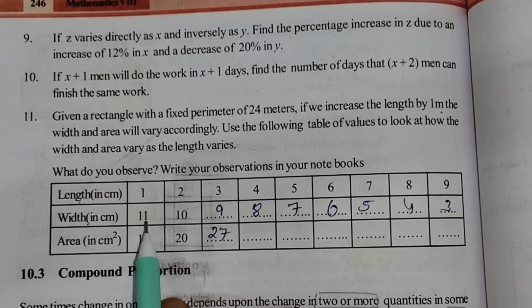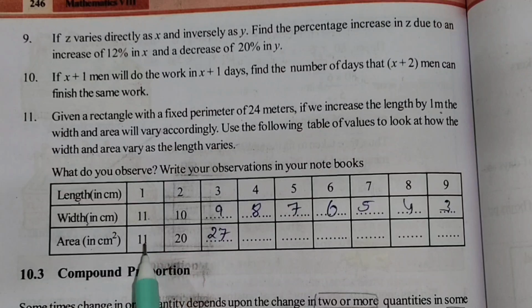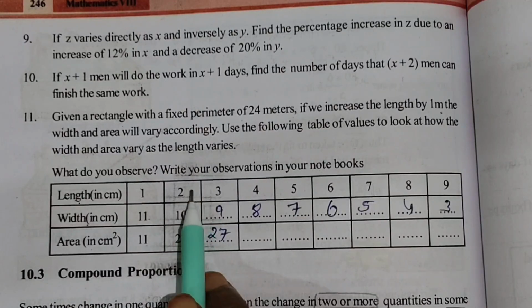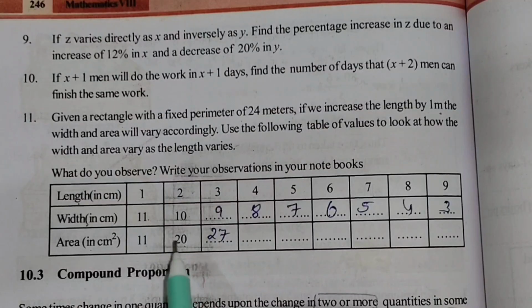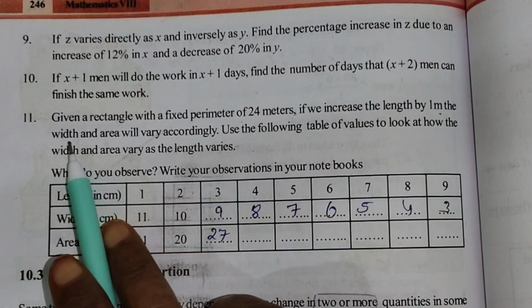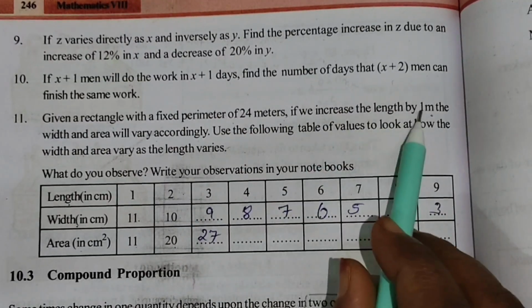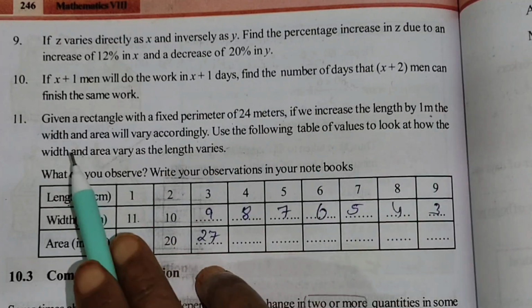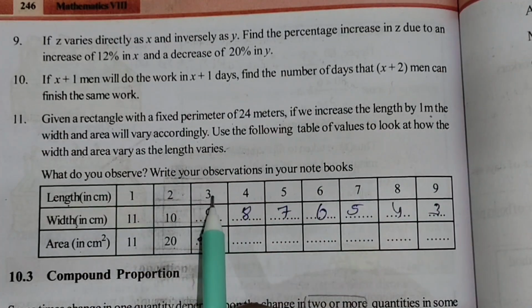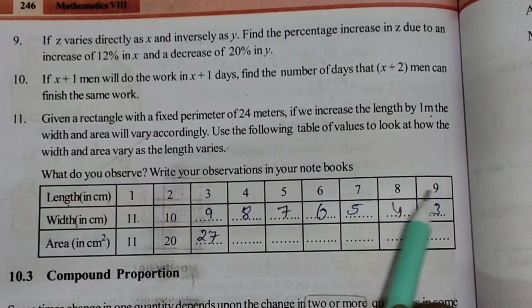The first one is given. Length is 1, width is 11, and the area is the product of length and width: 1 into 11 equals 11. The second one is also given: length 2, width 10, 2 tens are 20, so the area is 20. So the width and area vary accordingly when we increase the length by 1 meter. Length is increased, and already given are 3, 4, 5, 6, 7, 8, 9.